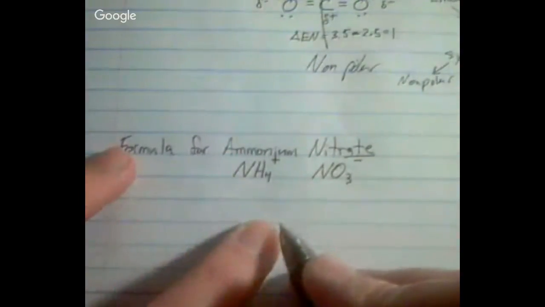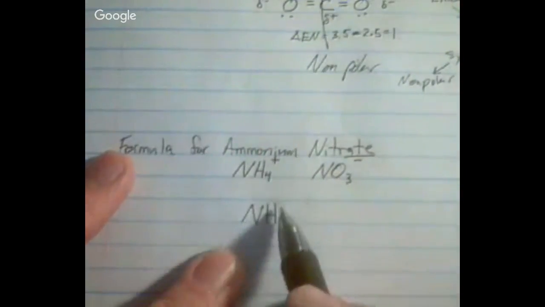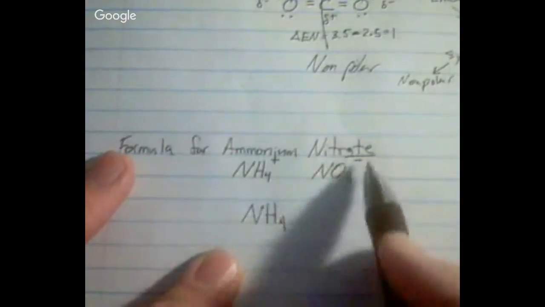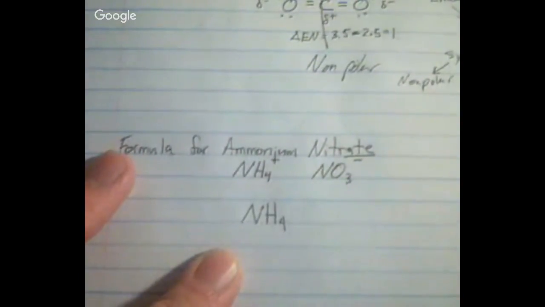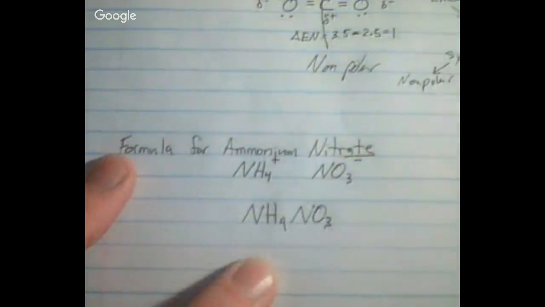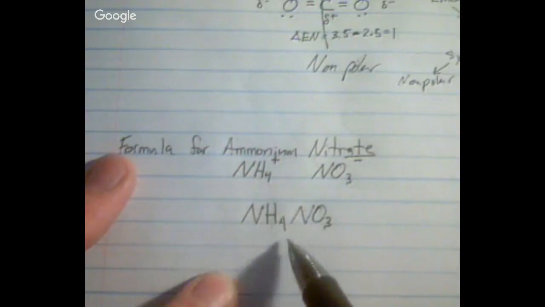The charges will go away and it will balance out. So when I put these two together, I just need one of each. I literally just write them next to each other. NH4, but I don't put that positive here because it's gone away. A +1 thing with a -1 thing is going to make an overall charge of 0. And then I write nitrate right next to it, NO3. I don't put a negative here because it went away. This is a positive thing, that's a negative thing. Put one of each together. There are no more charges anymore. They canceled out. So your formula should be NH4NO3.